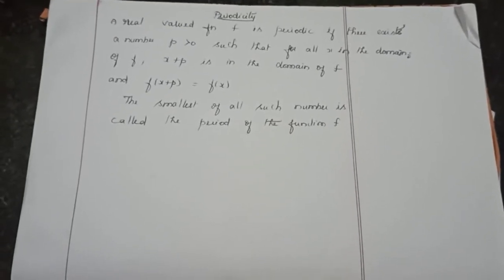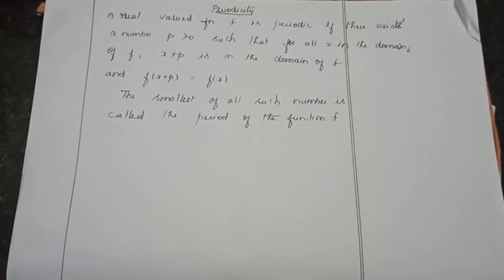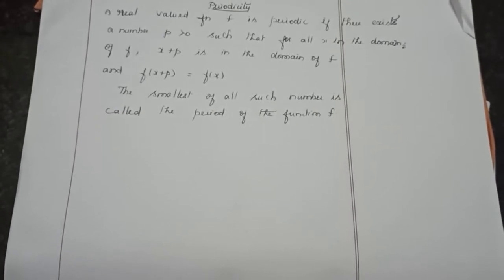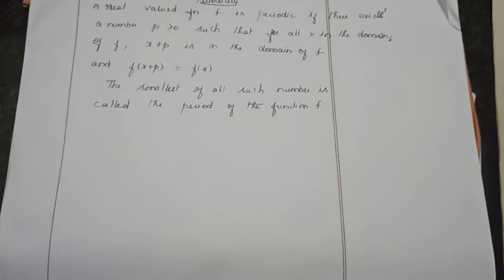The periodicity of a function. So we are going to see the definition. A real valued function f is periodic if there exists a number p which is greater than 0 such that for all the values of x in the domain of f, x plus p is also in the domain of f, and f of x plus p must be equal to f of x.